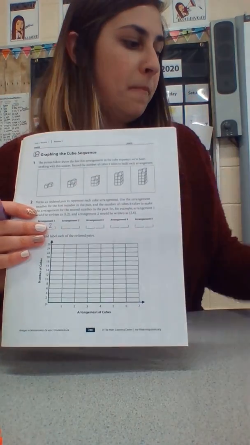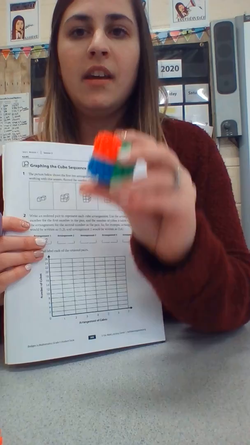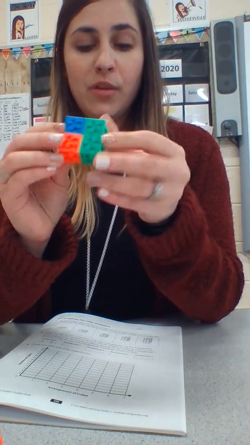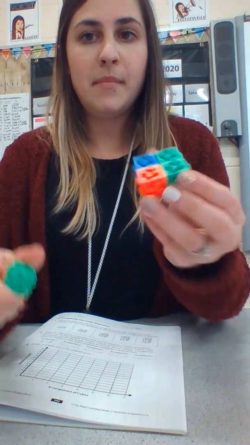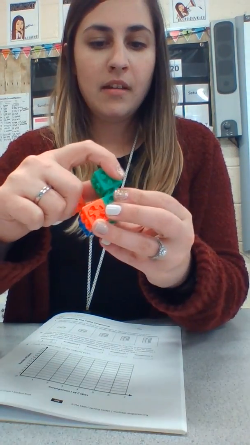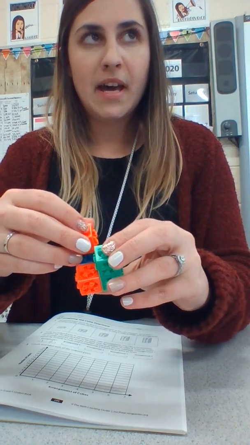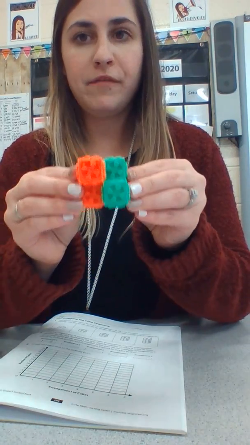Now what I'm going to do is build arrangement number 2. Now you can't really see the back of it, but we can assume that there are going to be 4 cubes in that arrangement. So I'm just going to take these 4 cubes and place my first arrangement on top. So as you can see, I placed my second set of cubes, or my second arrangement, on top of my first set of cubes, or my first arrangement. So now I have the 2 that I started with and then the 4 that I just added. So altogether I have 6 cubes.